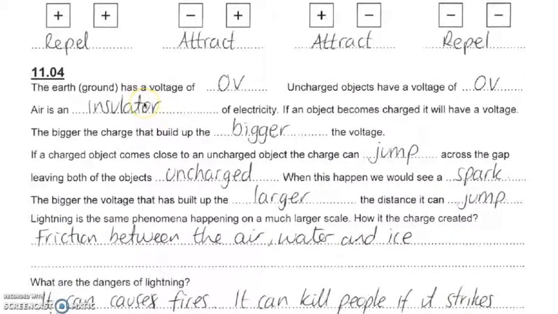The earth ground wire, remember we talked about in the previous video, has a voltage of 0 volts, and uncharged objects have a voltage of 0 volts as well. Okay, air is an insulator of electricity as well, so if you make a circuit in your classroom, and you break the connection, let's say you split the wire, electricity is no longer going to pass through that circuit because obviously air is in between the wires.